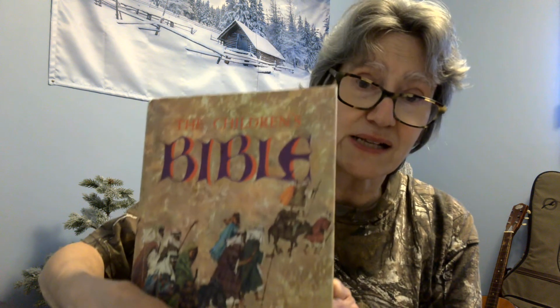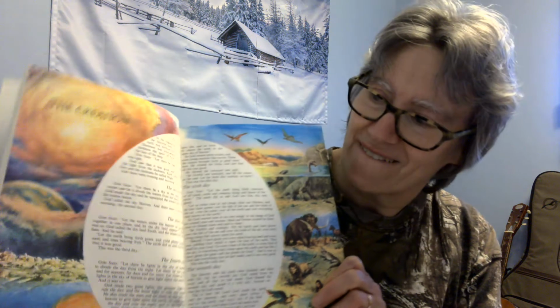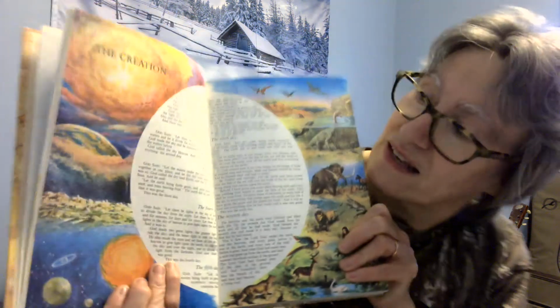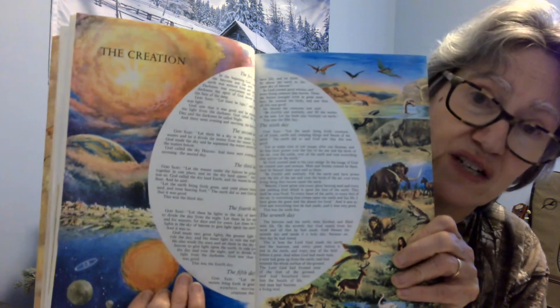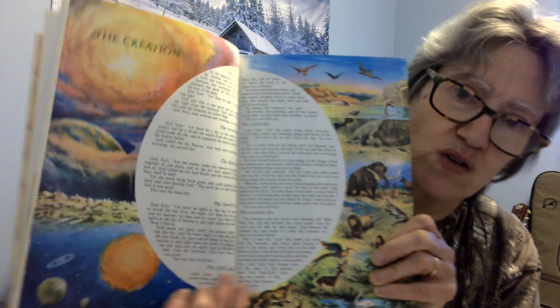Now I have here my children's Bible. It has some really nice pictures in it. It says here on the front, the creation. Do you see that? So I'm going to be reading from this. Are you ready? Here we go.